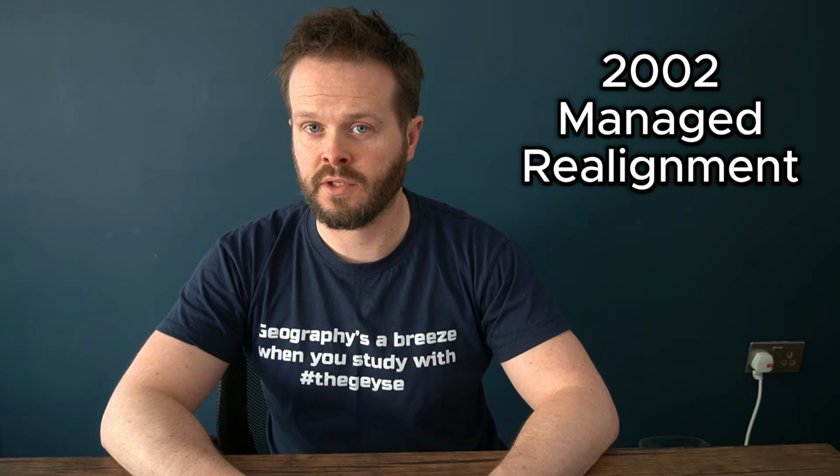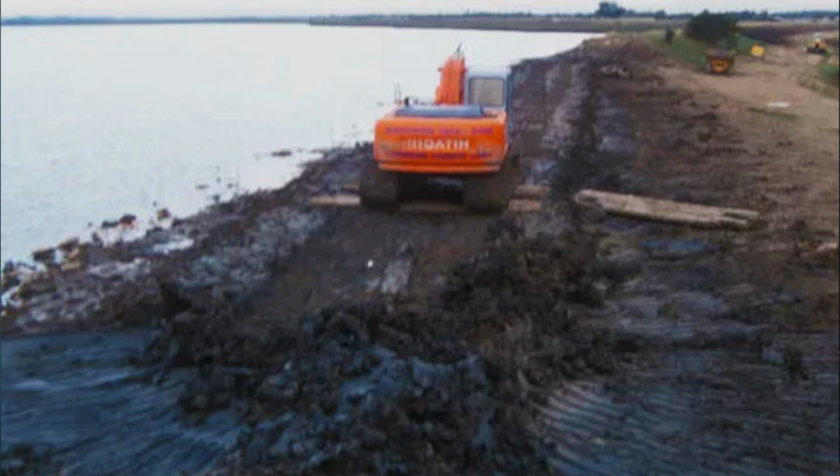So in 2002, they tried something pretty radical, which was a managed realignment scheme. Now, this became necessary because in addition to the increasing cost associated with the maintenance of these embankments and these seawalls, they were causing coastal squeeze to take place. So we were losing that natural salt marsh defense anyway. So they intentionally breached the seawall in 5 places.